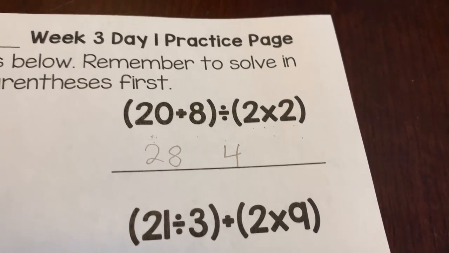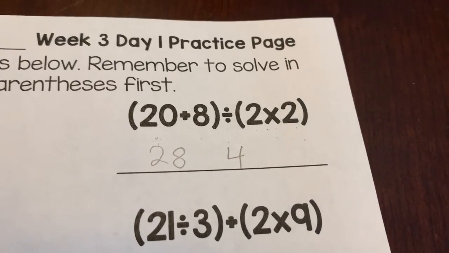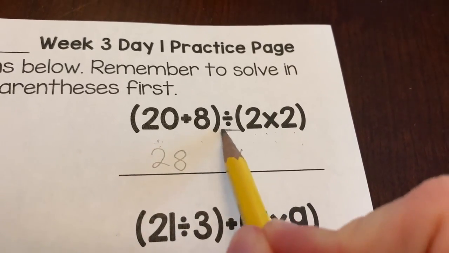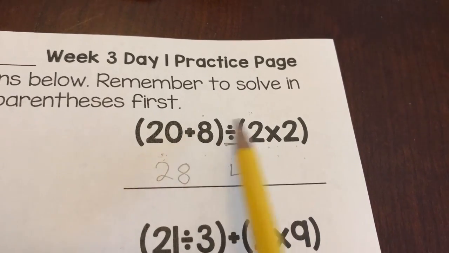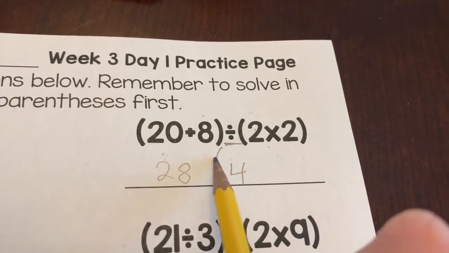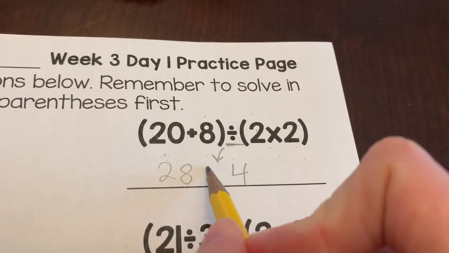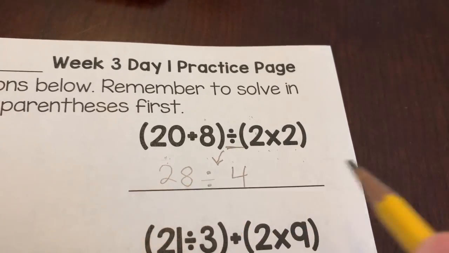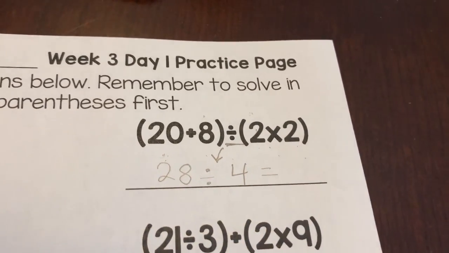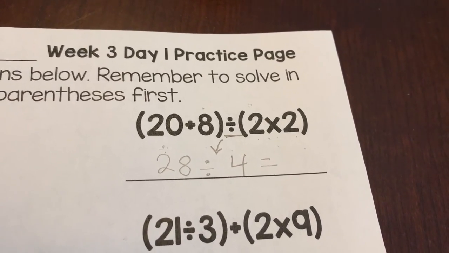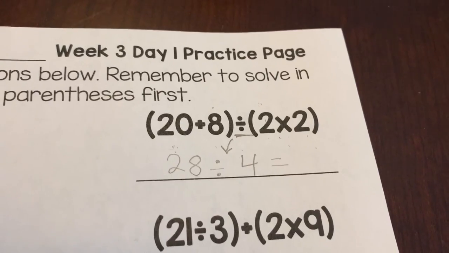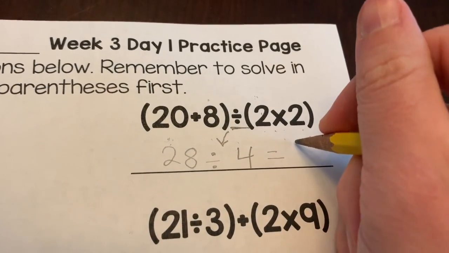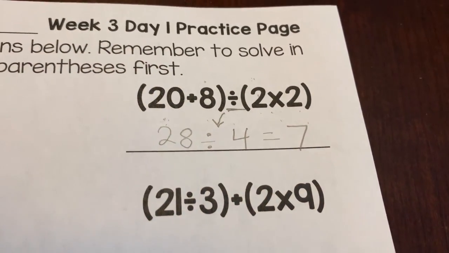What part of the original equation did we not touch? The division sign. Make sure that it stays between the answers from your two sets of parentheses. Move it straight down. 28 divided by 4. Is that a problem that makes sense? Yes, it does. 28 divided by 4 equals 7.